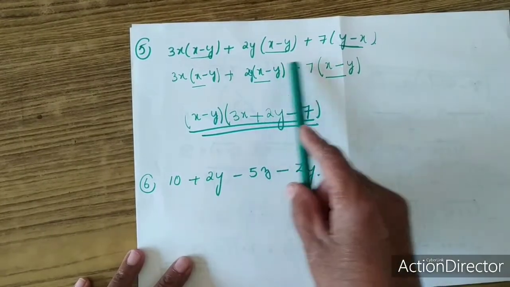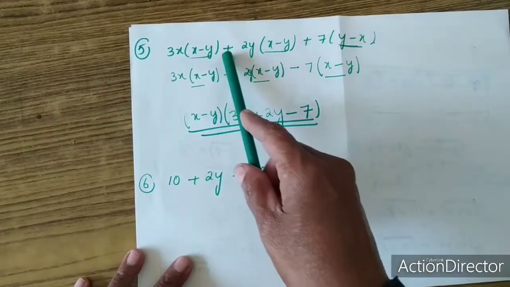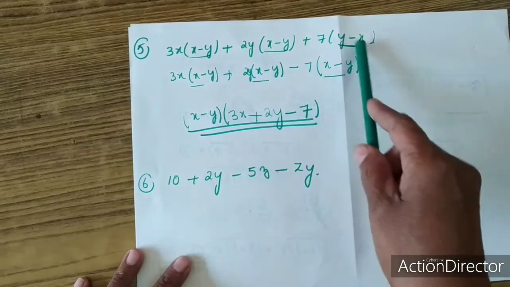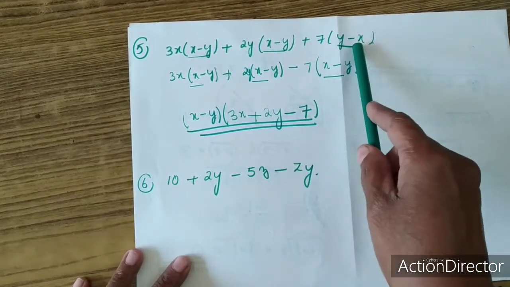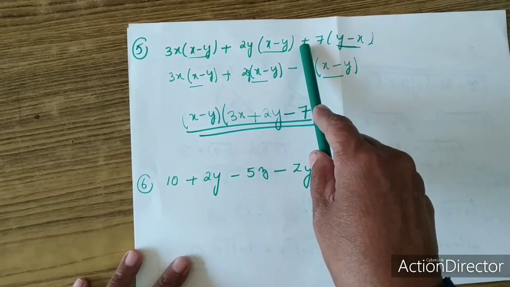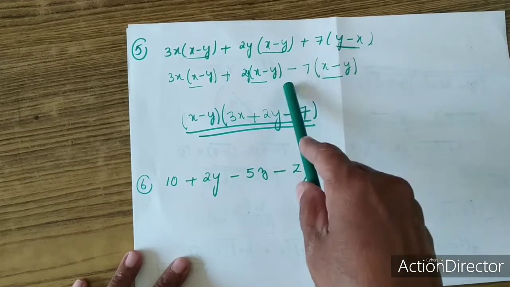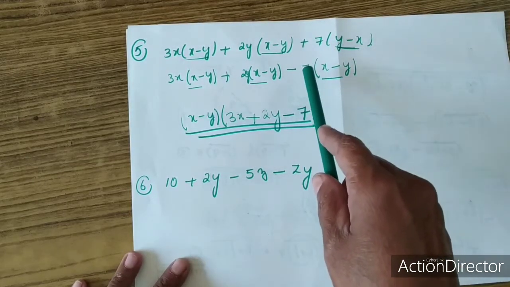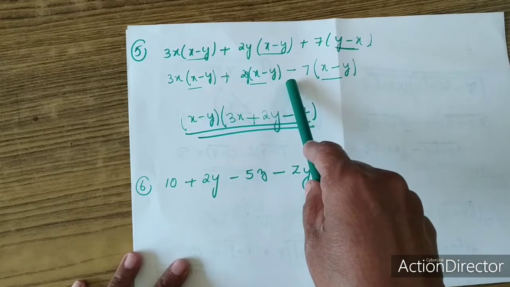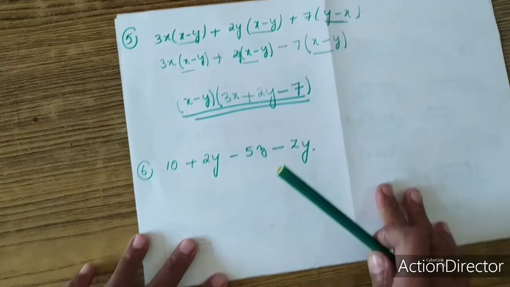So whenever you want to change any expression according to the previous term, just take the opposite. If you take the opposite, don't forget to take the opposite sign of this also. If we have minus, we will take plus. If we have plus, we will change it to minus.